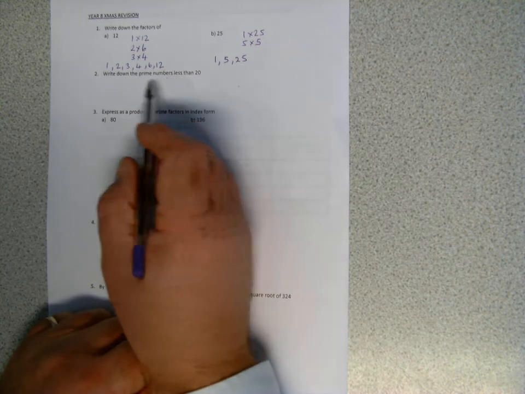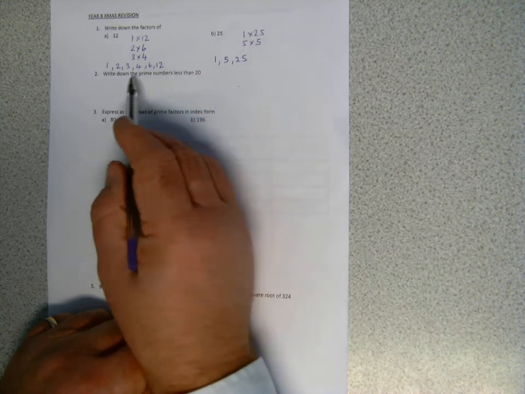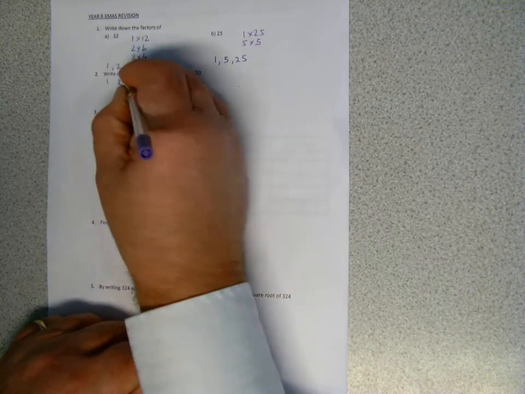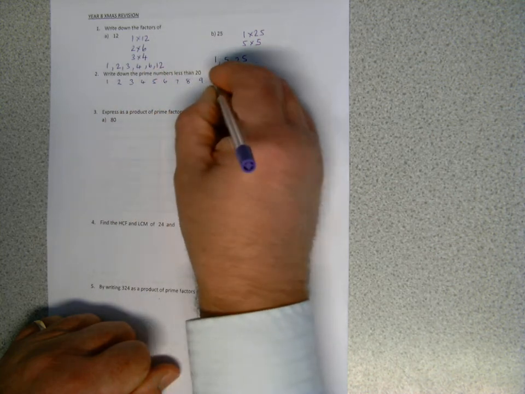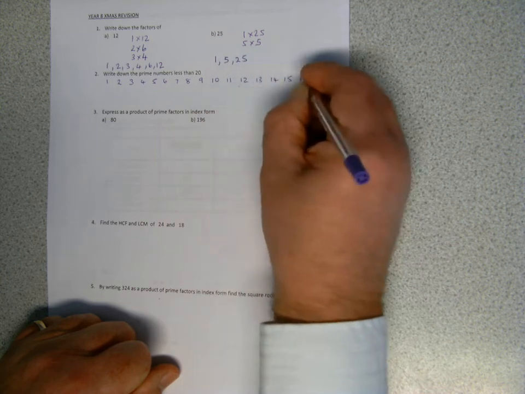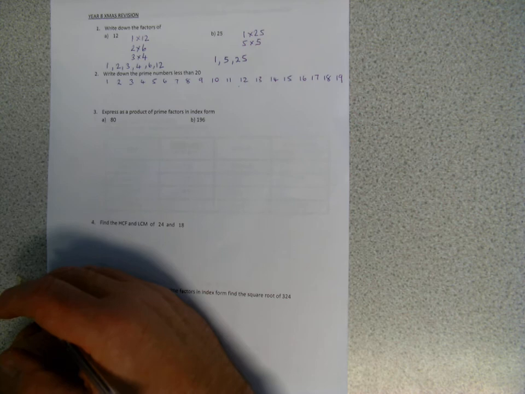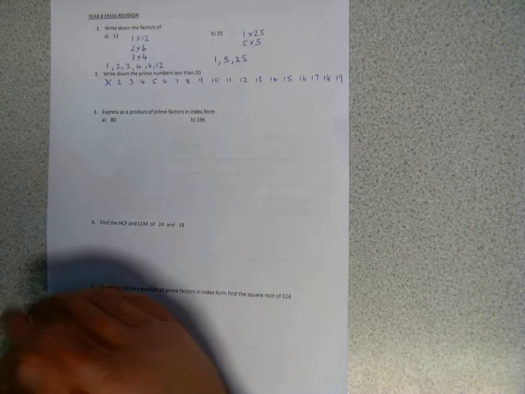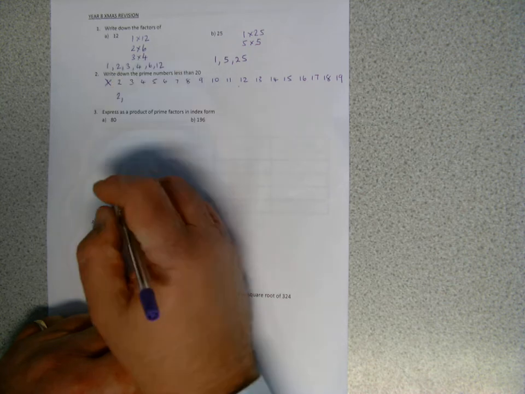Now then, prime numbers are numbers which only themselves and 1 divide into, and they must have 2 factors. So to get the prime numbers less than 20, I write out all the numbers first of all up to 20. I wanted less than 20, so I don't include the 20. Now then, 1 can't be a prime number because it only has 1 factor. 2 is prime because only 1 times 2 makes 2, so 2 is the first prime number.